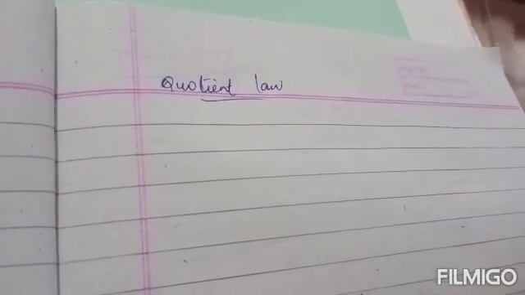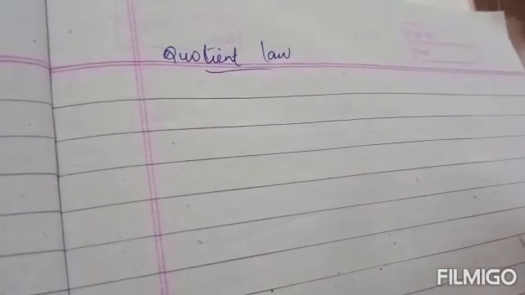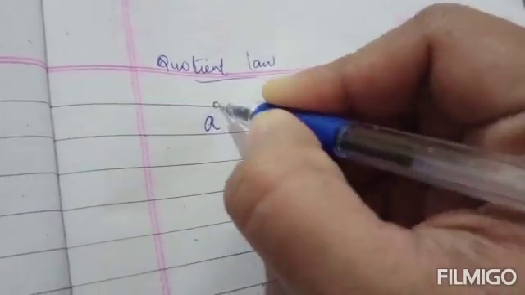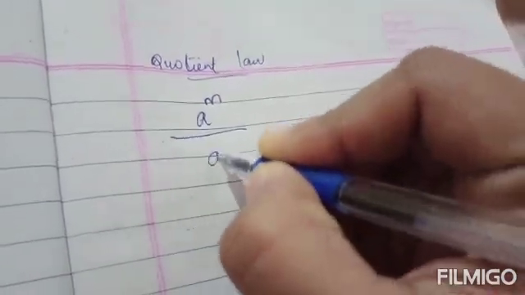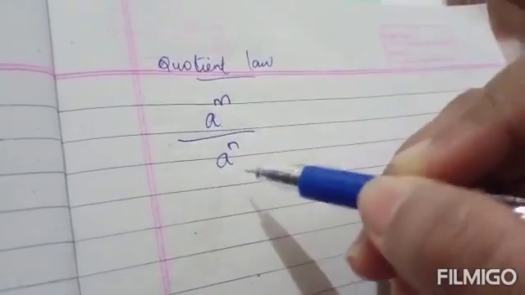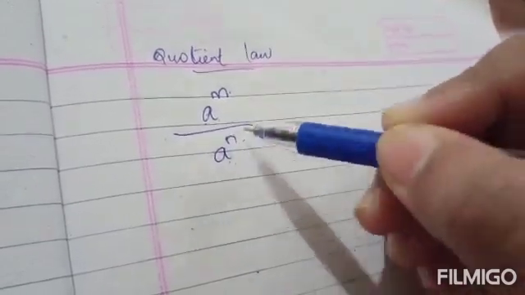Okay, now there is one law called quotient law. This law is about division of two exponents. So exponents you know. Let us take two exponents, a raised to m and a raised to n. So we are dividing a raised to m divided by a raised to n. This is one exponent, a raised to m. Now the second one is a raised to n. So we are dividing two exponents, a raised to m by a raised to n.